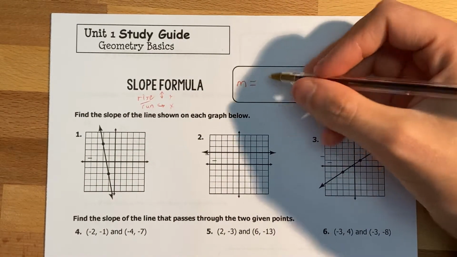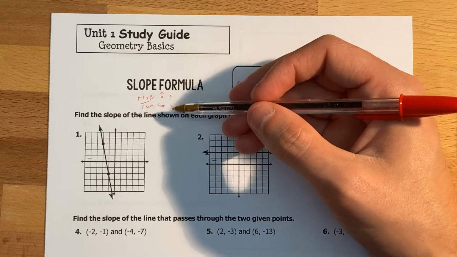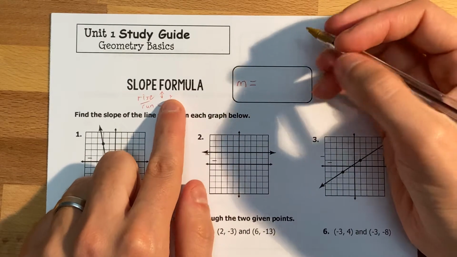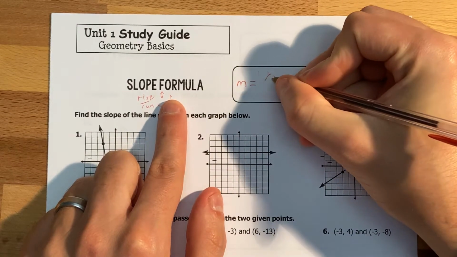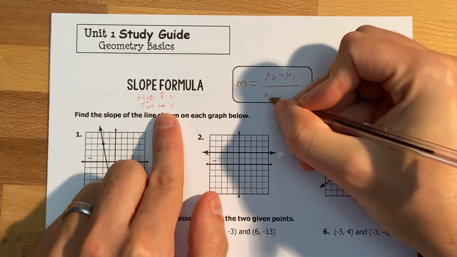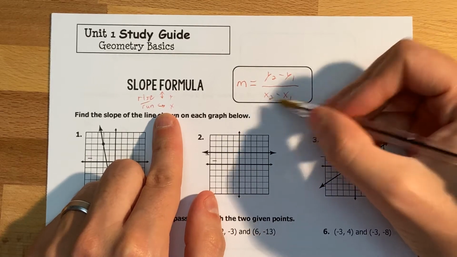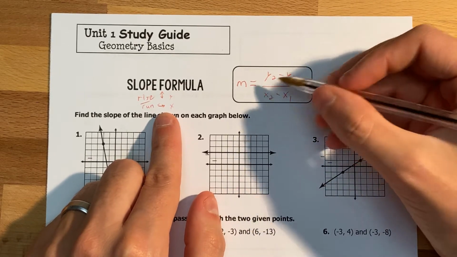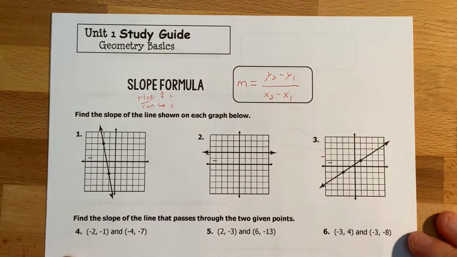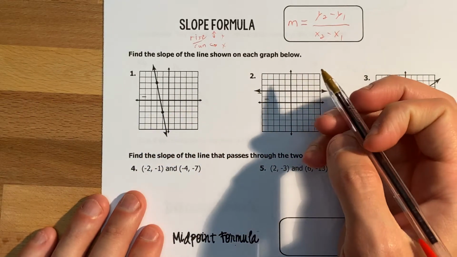So when we do this formula, maybe that's a way you can remember if the y is on top or if the x is on top. Rise is up and down, the y-axis. So it starts with y2 minus y1 on top, and then on the bottom, x2 minus x1. So you subtract the y values, you subtract the x values. The rise is the y's, and the run is the x's. That's the slope formula.